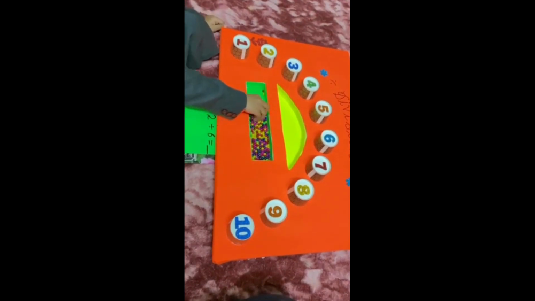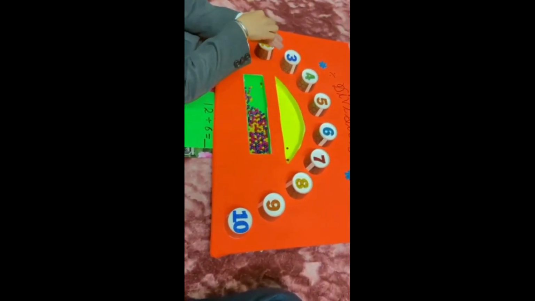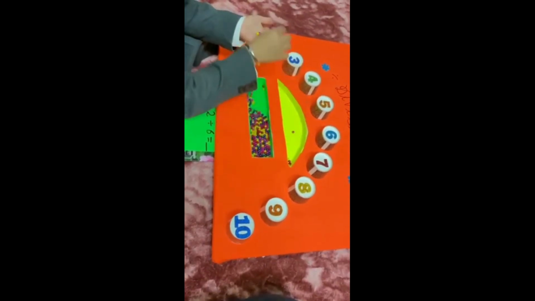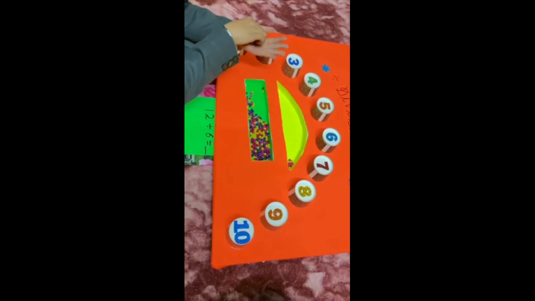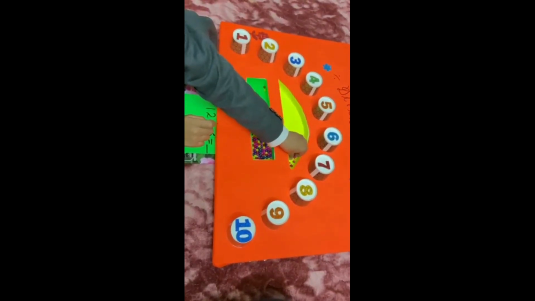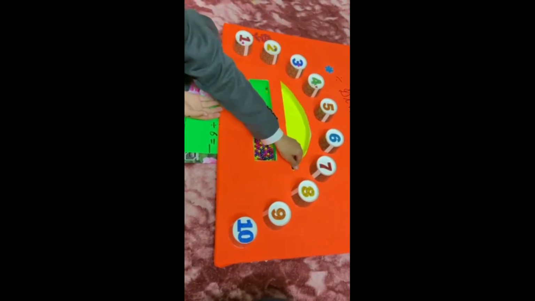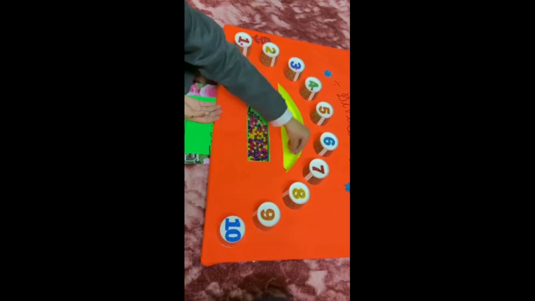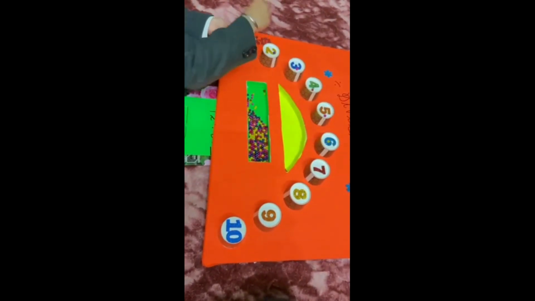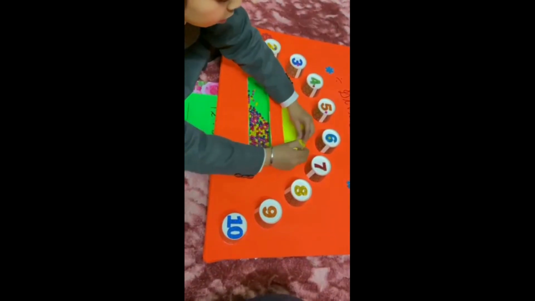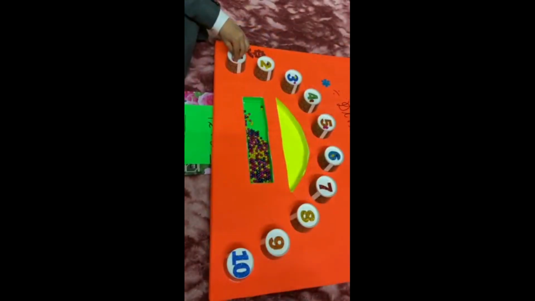I take 12 beads and put in 6 cups. Each cup has 2 balls.